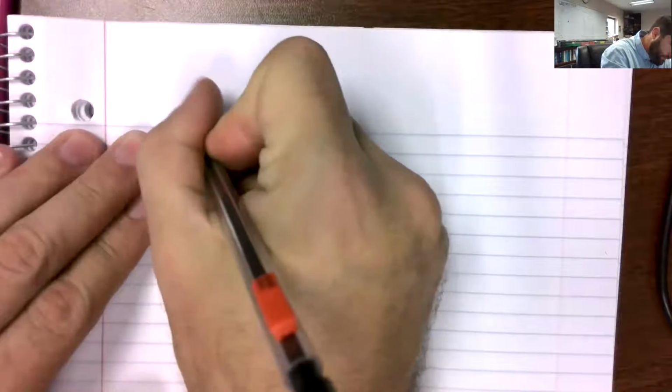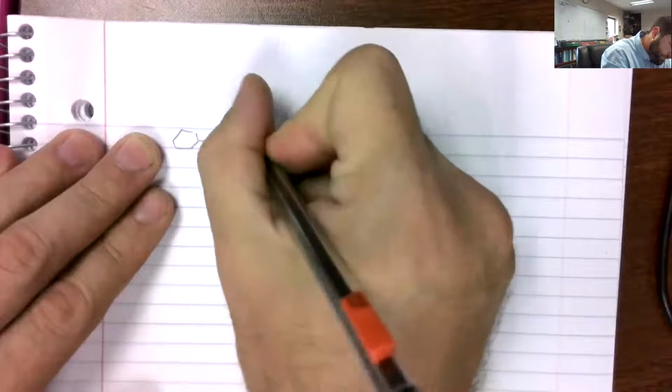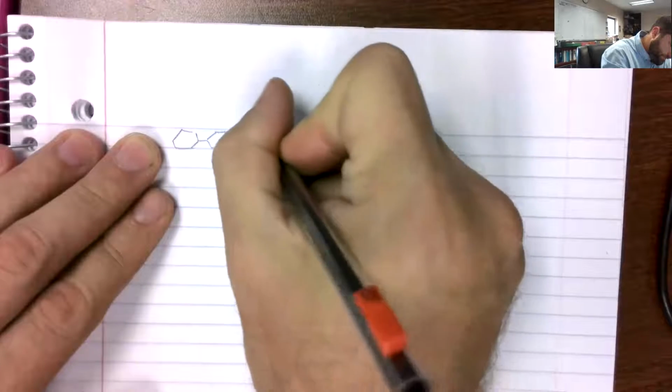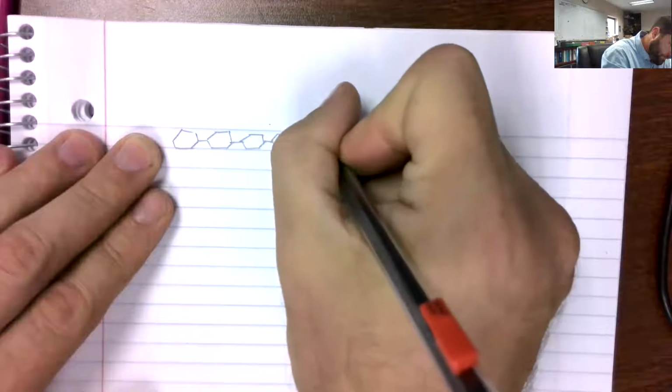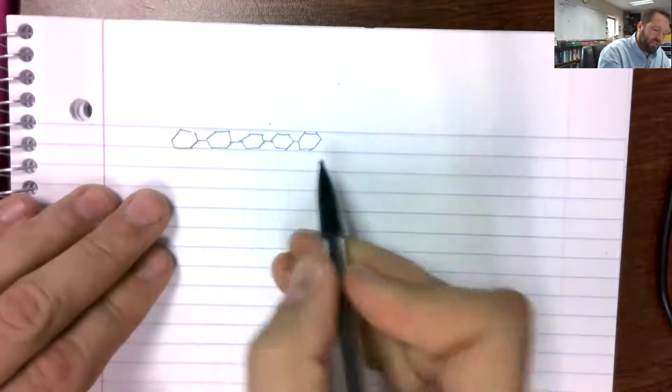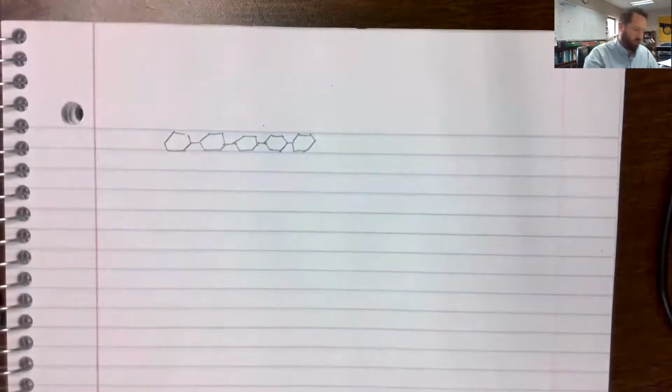Don't stop at disaccharides, though. They can get much, much larger. Drawing five monosaccharides doesn't even do it justice.